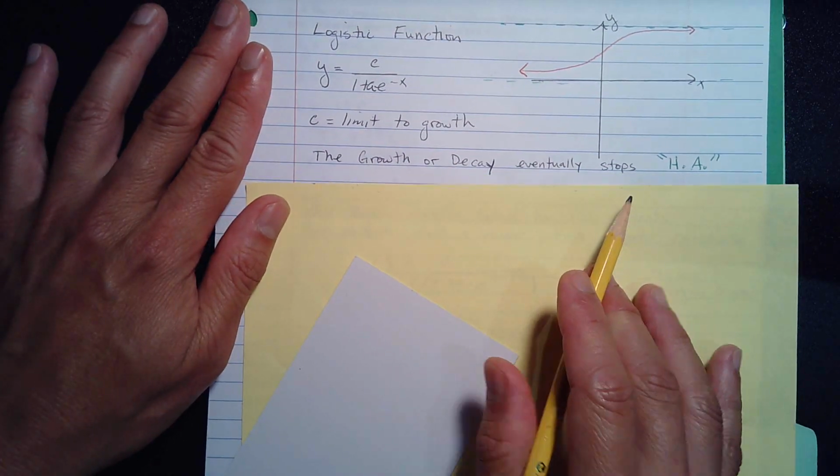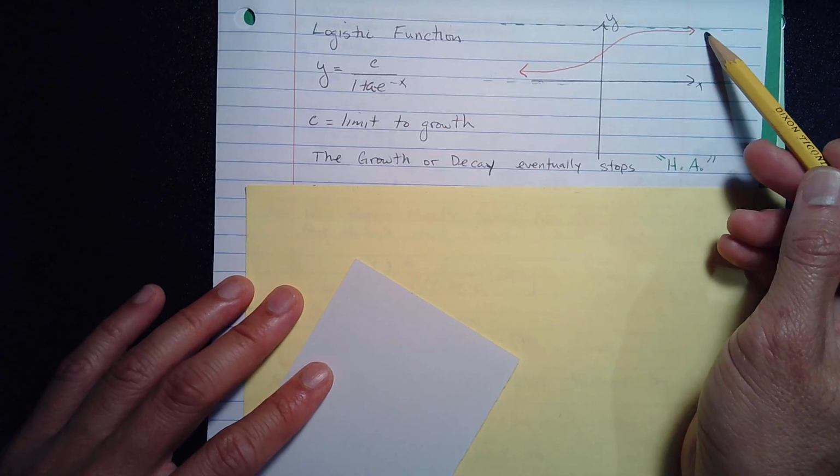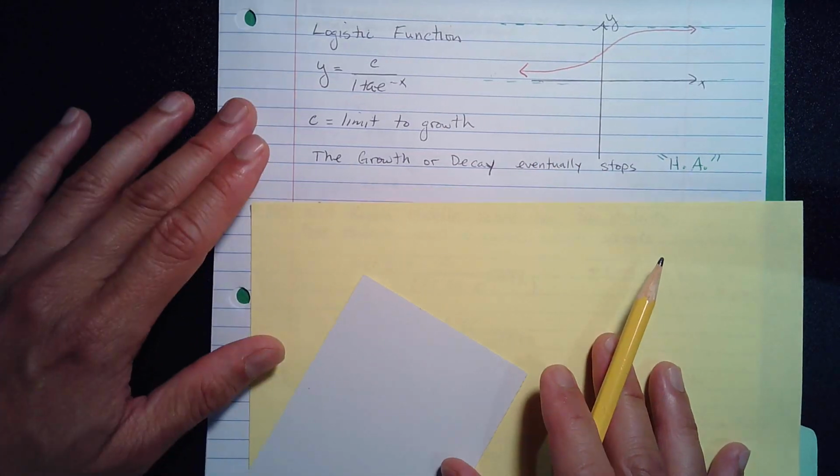So the growth or decay eventually stops. And that's what I was saying. You're going to have horizontal asymptotes.